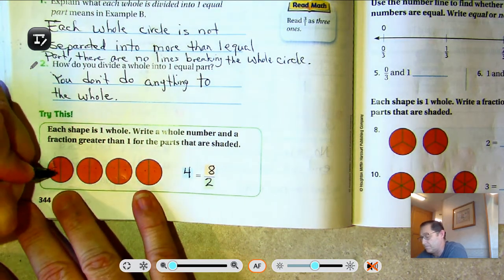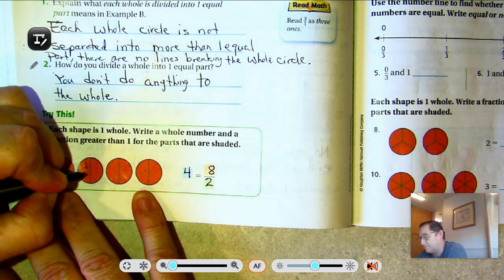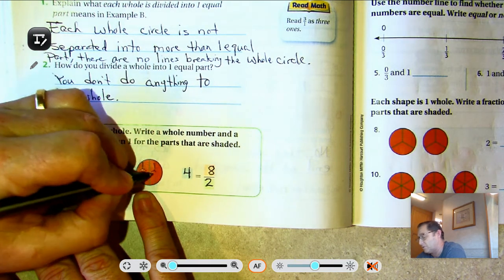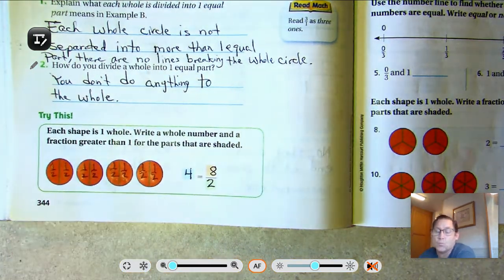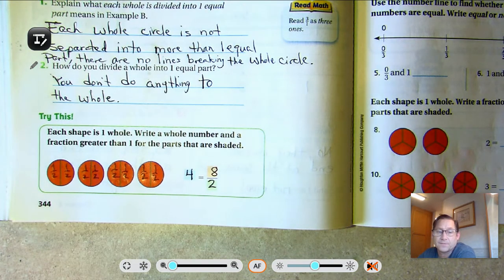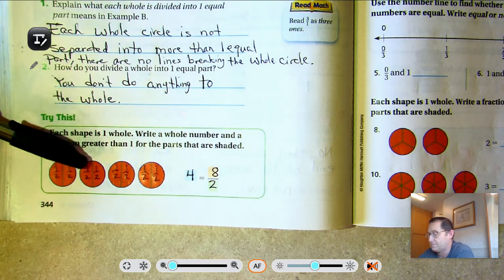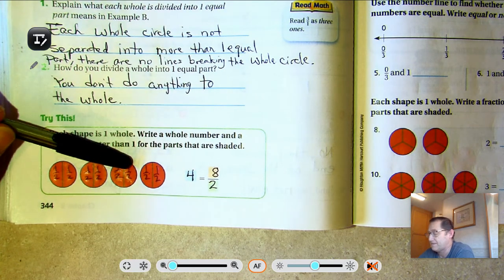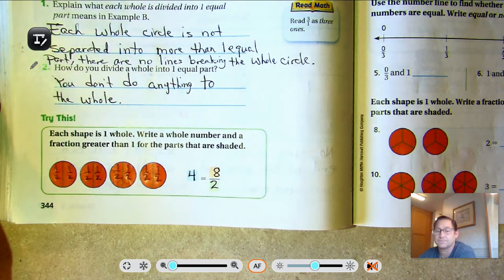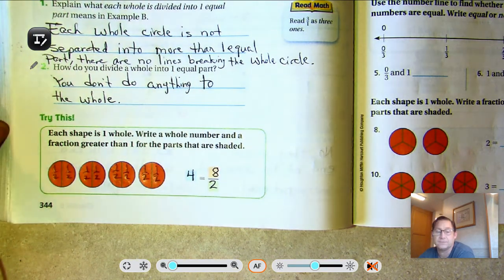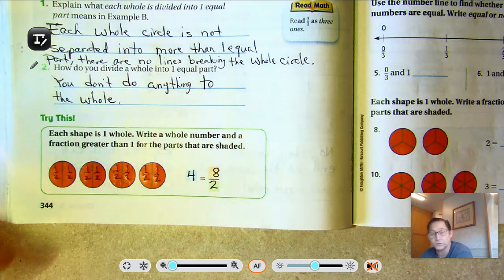So remember, based on our drawing, each part of the circle is 1/2 of the circle. And all we had to do was count how many halves. 1 half, 2 halves, 3 halves, 4 halves, 5 halves, 6 halves, 7 halves, 8 halves. And again, they were all wholes. So there were 4 whole circles.